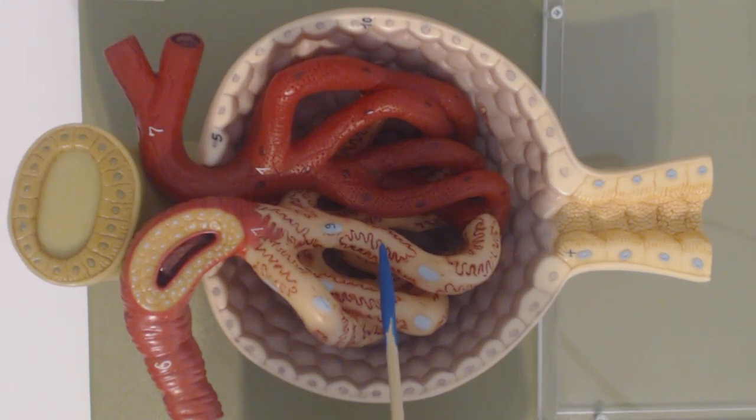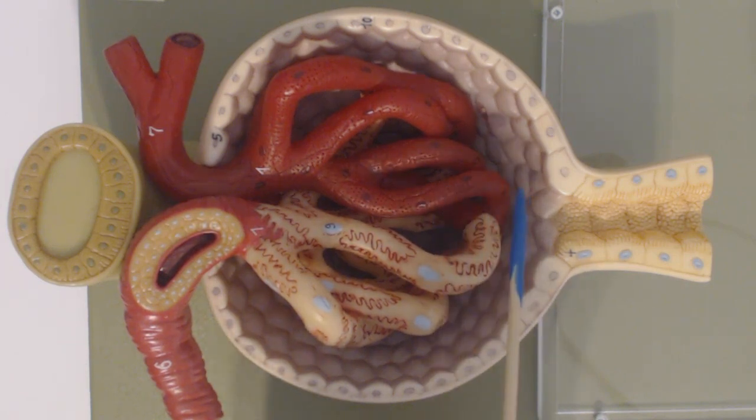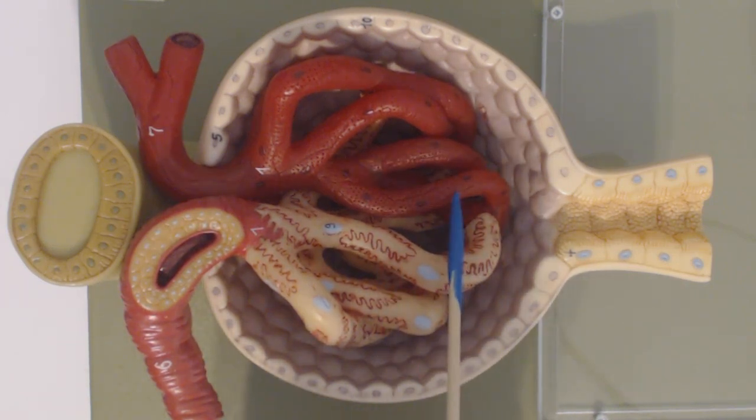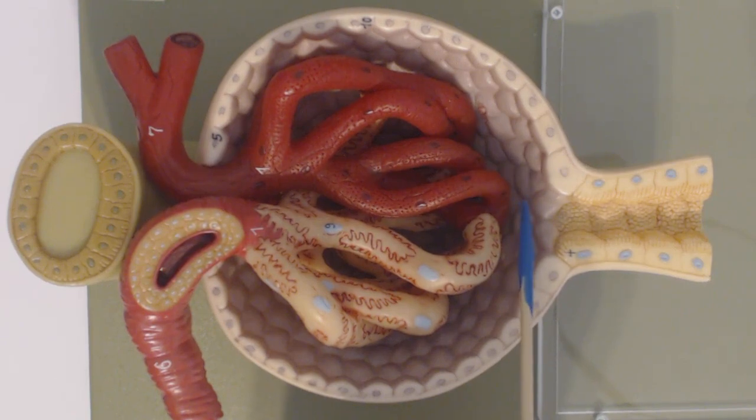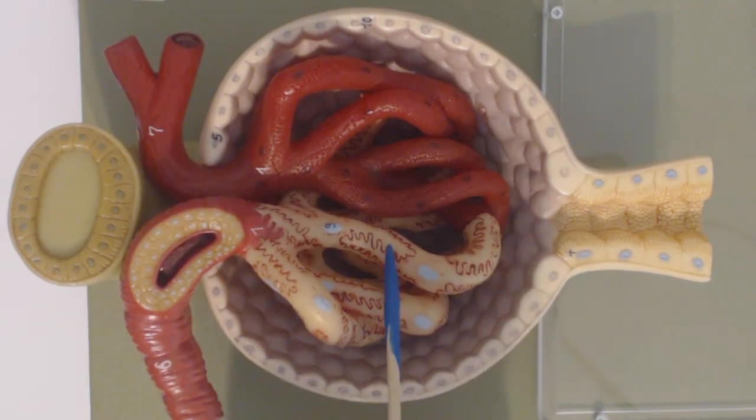This line is actually a space through which the fluid in the glomerulus will be pushed out or forced out. As it exits the lumen of your glomerulus and goes into this space, which is called the capsular space, it has to go through this tiny little slit, which is called a filtration slit.